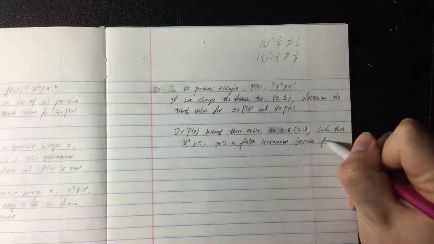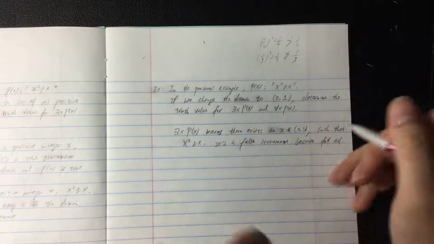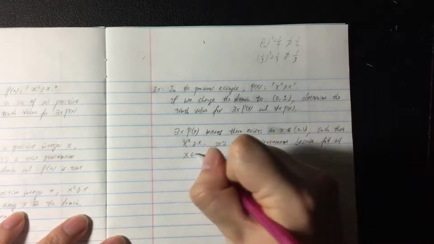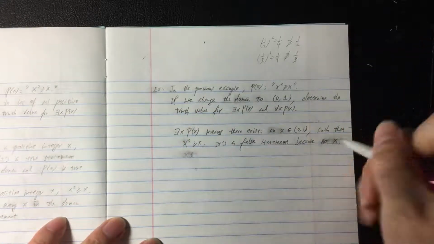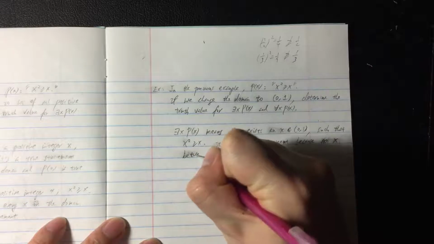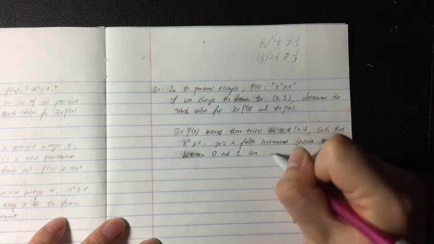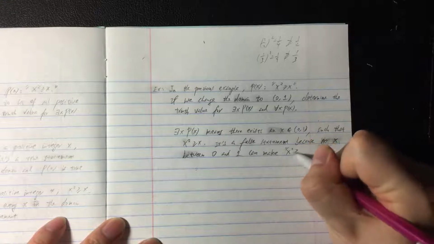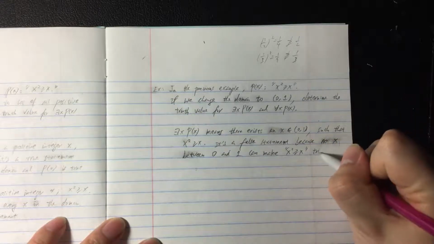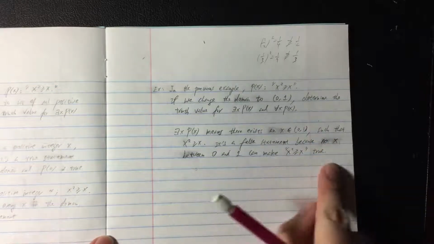It's a false statement because no x between 0 and 1 can make x squared greater or equal to x true.